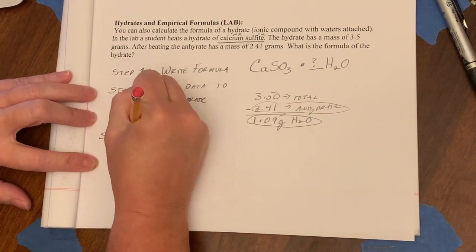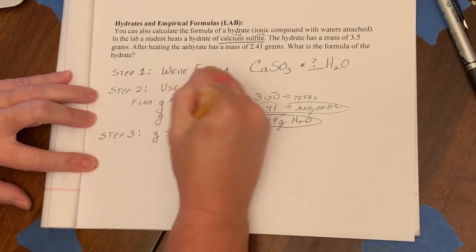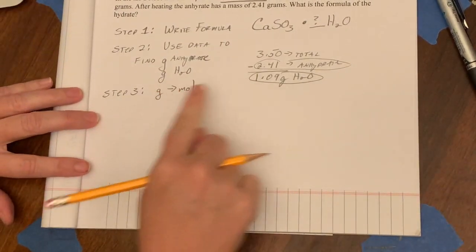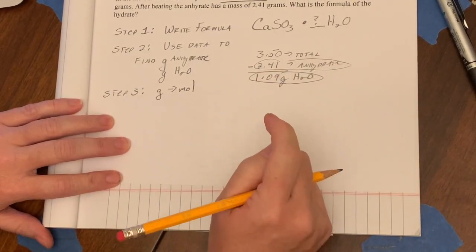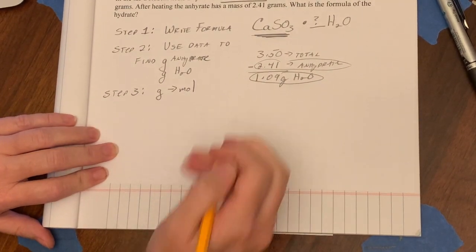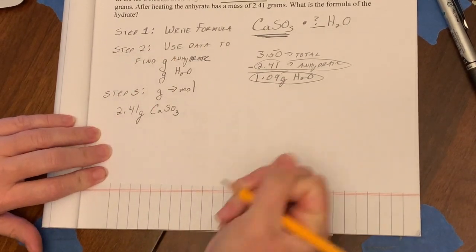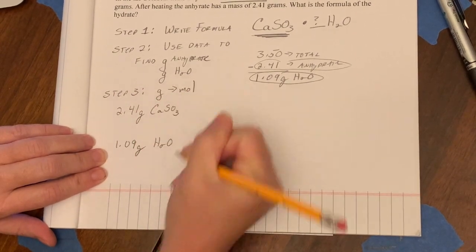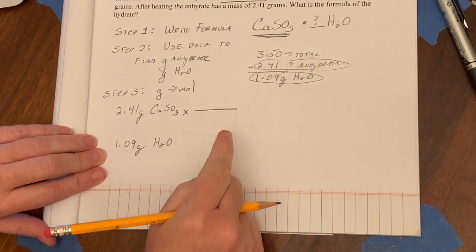So step 3 is we are going to change from grams to moles, and this is going to start to look like an empirical formula problem, except we're going to keep things as an entire compound. So I have 2.41 grams of anhydrate. What's your anhydrate? It's just your ionic compound, that calcium sulfite. So I'm going to put 2.41 grams of calcium sulfite, and then I have 1.09 grams of water. I'm going to change my grams of calcium sulfite into moles.